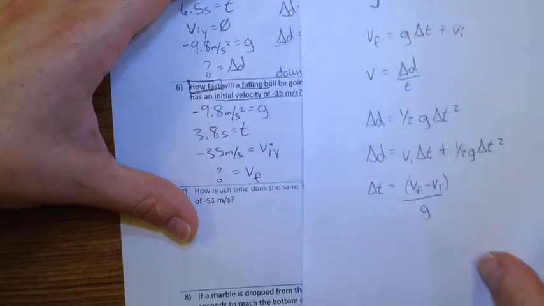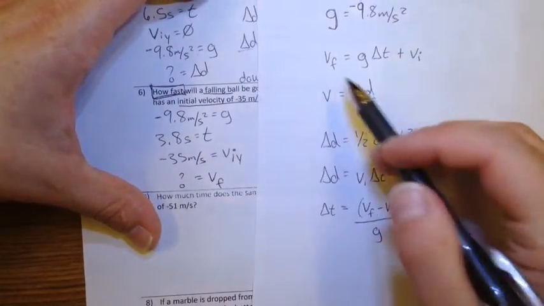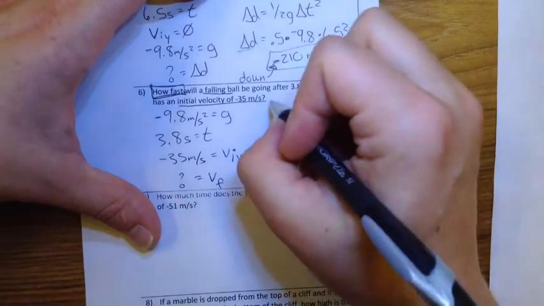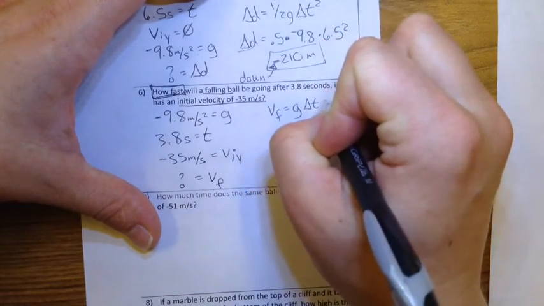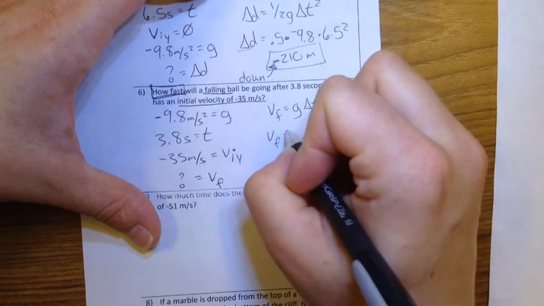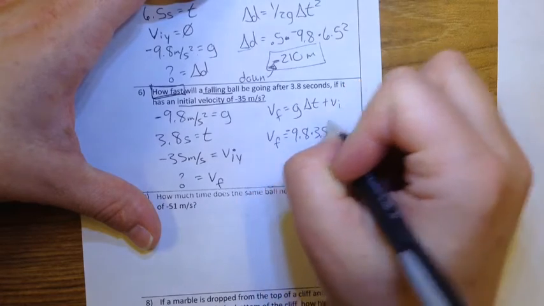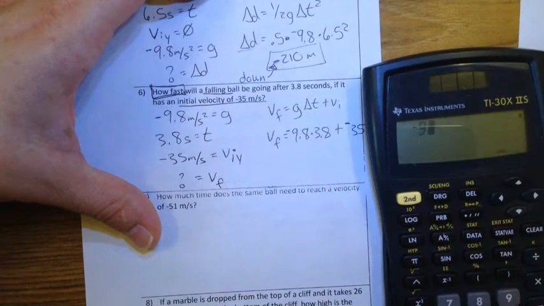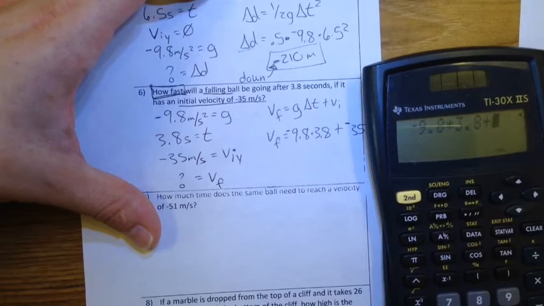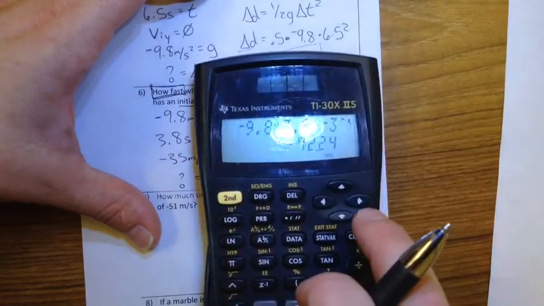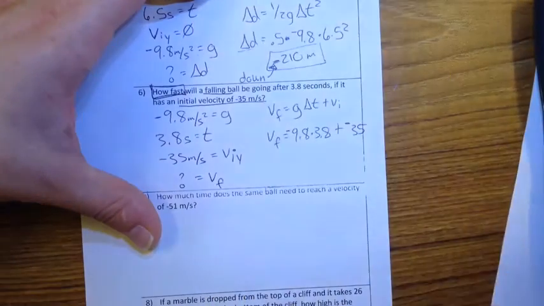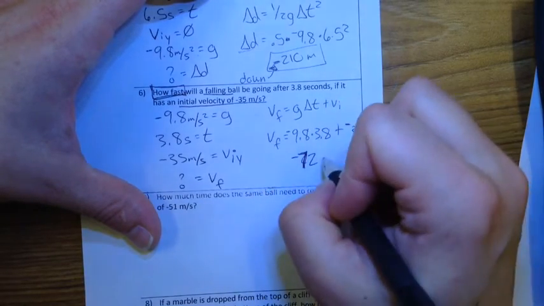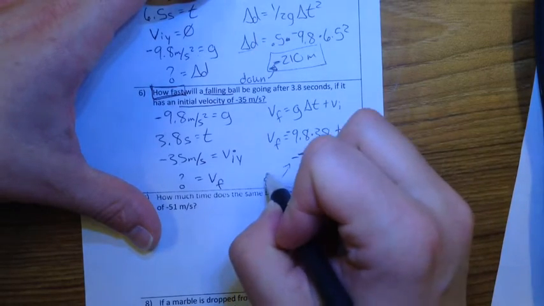So looking at your formulas, final velocity is my question, with gravity, time, and initial velocity. That's the form I'm going to use. Final velocity is gravity multiplied by time plus the initial velocity. So I get negative 9.8 multiplied by 3.8 plus negative 35. Plug it in just as you see it, and you get negative 72.24. So negative 72. Velocity is measured in meters per second. Negative just means it's going down.